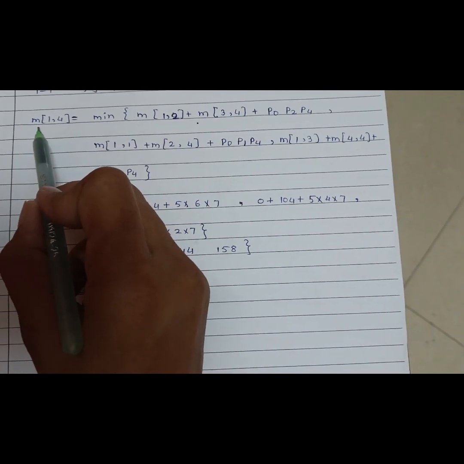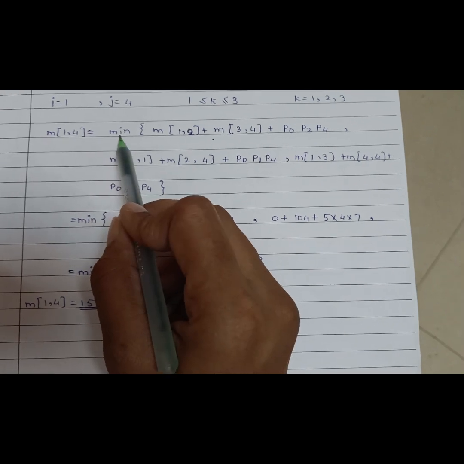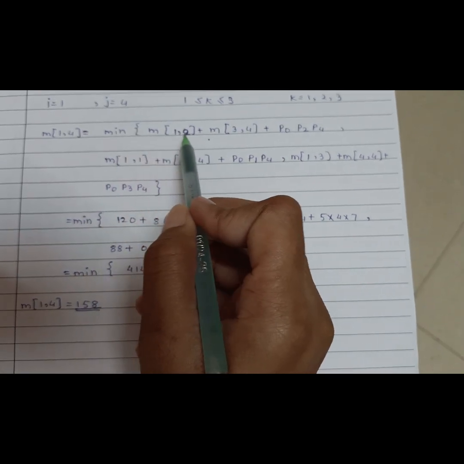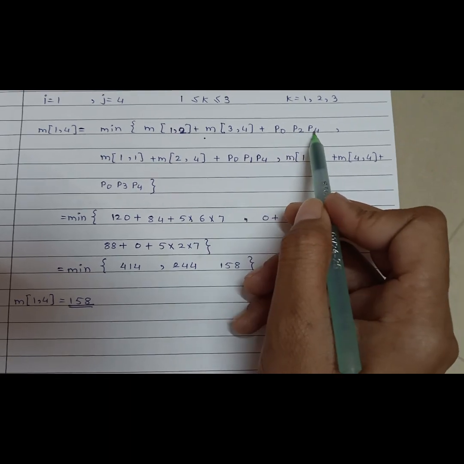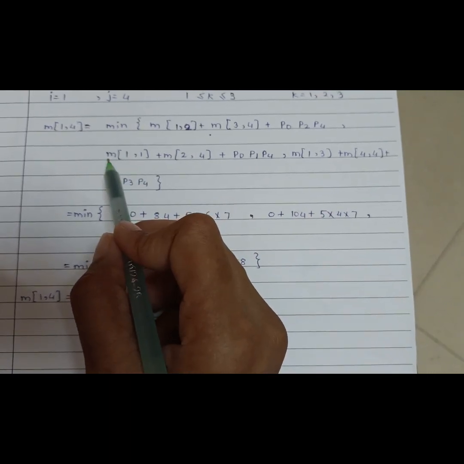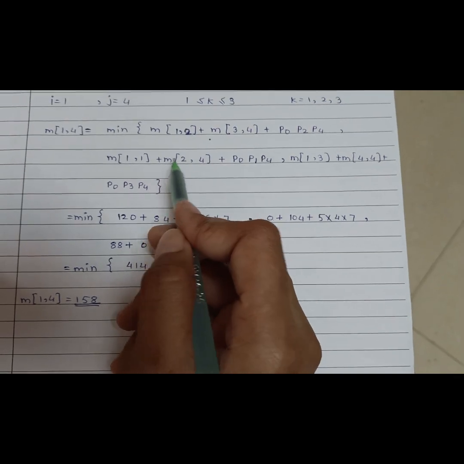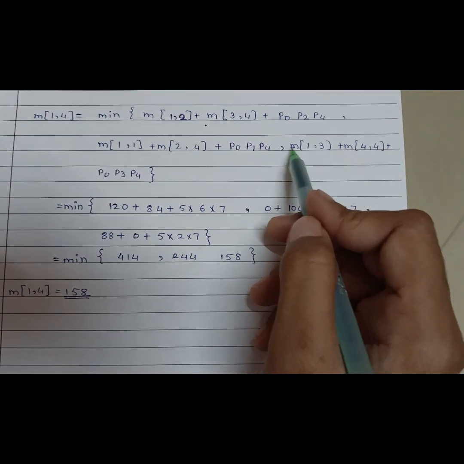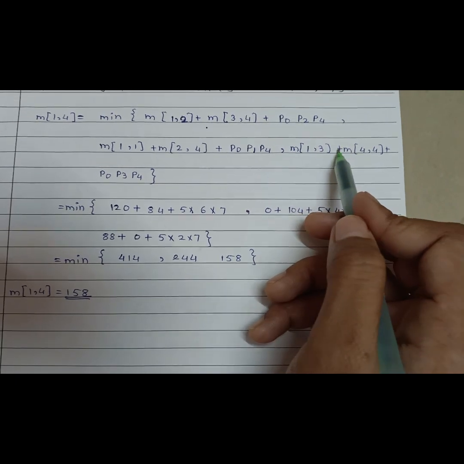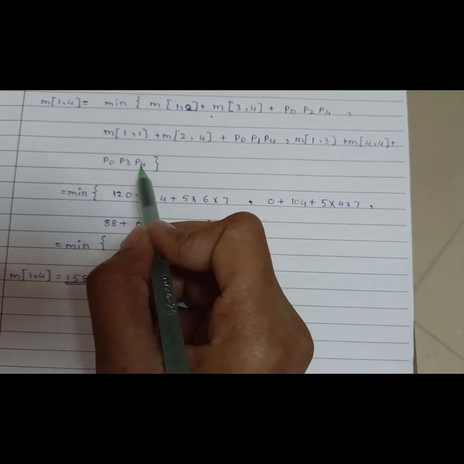For finding m of 1 comma 4, we have the formula, equal to the minimum of, in brackets: m of 1 comma 1 plus m of 2 comma 4 plus p0 p1 p4, m of 1 comma 2 plus m of 3 comma 4 plus p0 p2 p4, and m of 1 comma 3 plus m of 4 comma 4 plus p0 p3 p4.